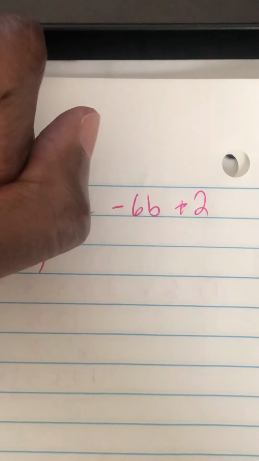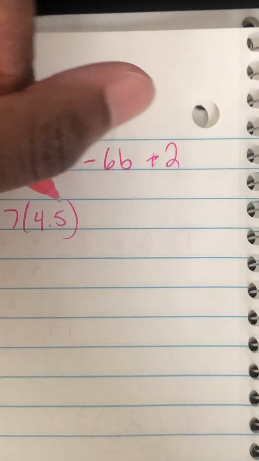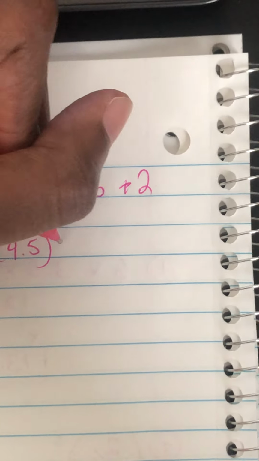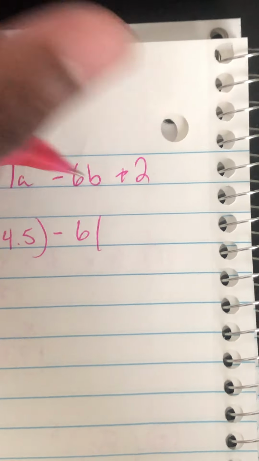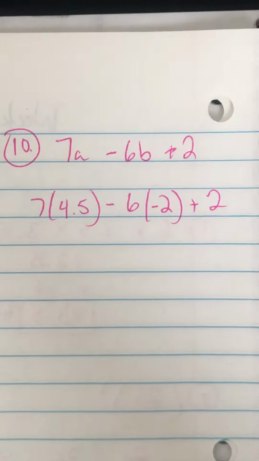So 7A minus 6B plus 2. Okay, so now we plug in 7, put in parentheses, 4 5/10, and then minus 6 times -2 plus 2. So when we rewrite it, it looks like that.